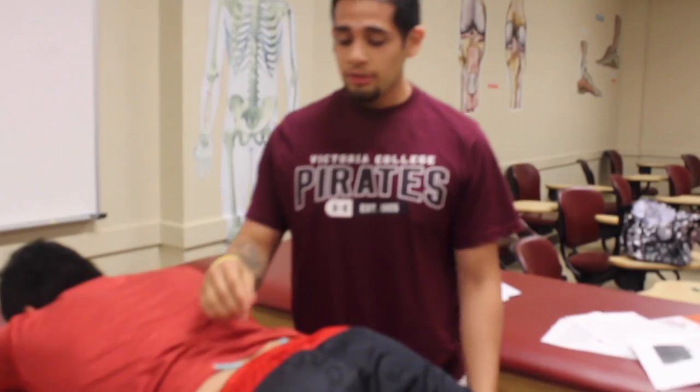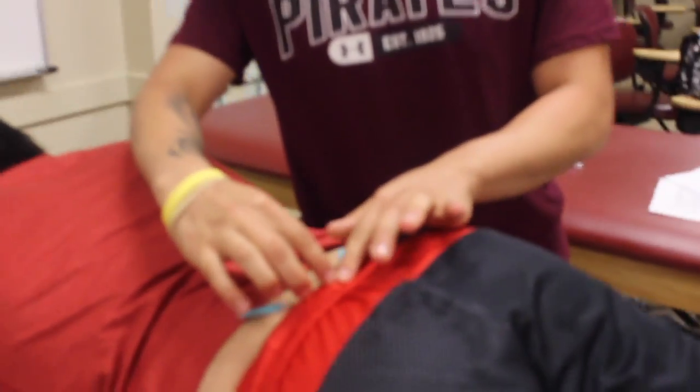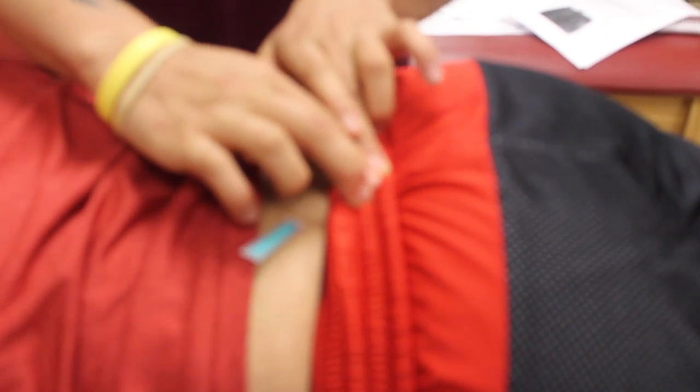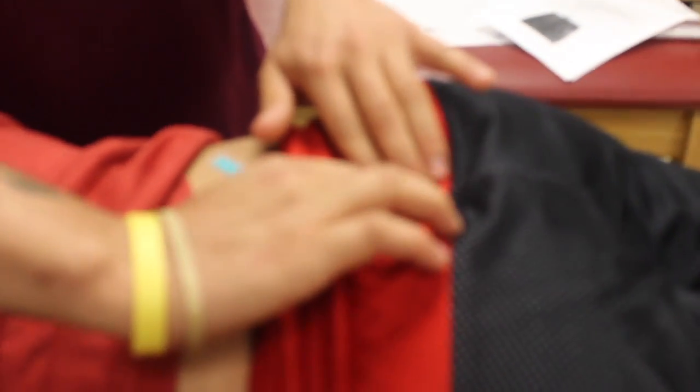Okay, we'll start by palpating for our median sacral crest, which is inferior to our L5, which is about right here. And then we'll find our fused sacral spinous process, which is about right here.